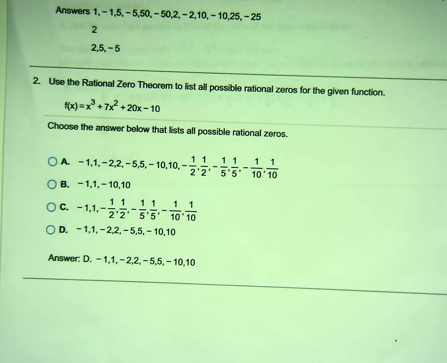Using the rational zero theorem. For this particular one, notice how again you're looking at all of your factors for your constants in your first one. So here goes my scribble scrabble.